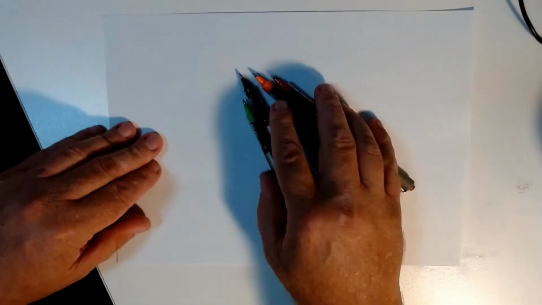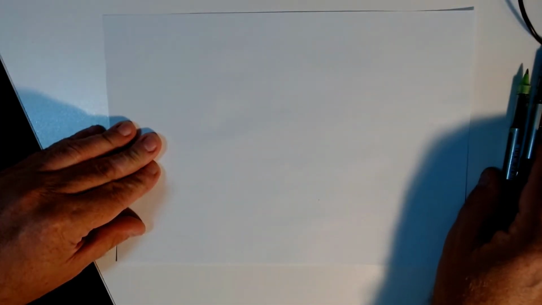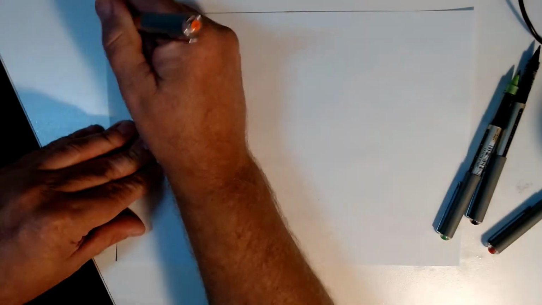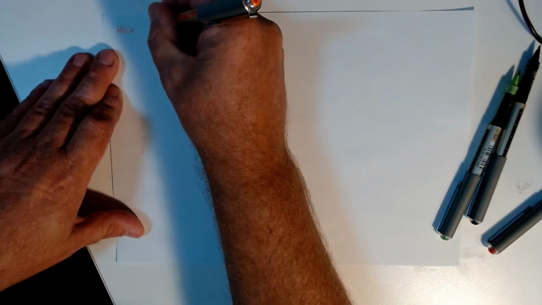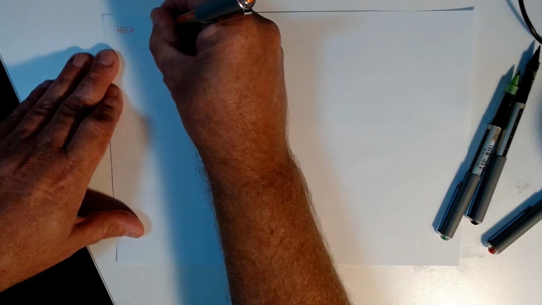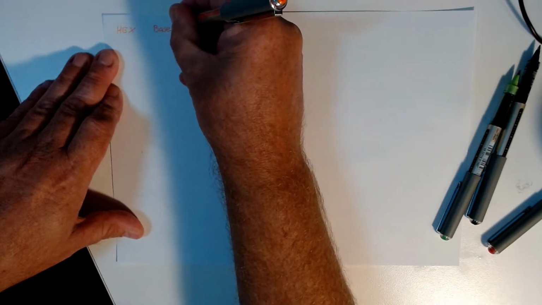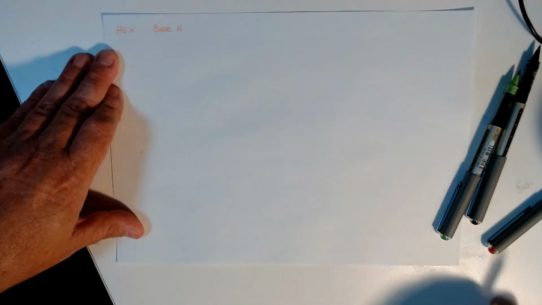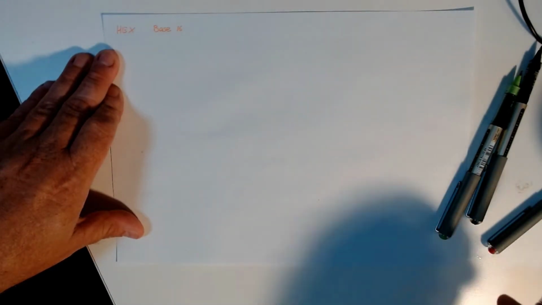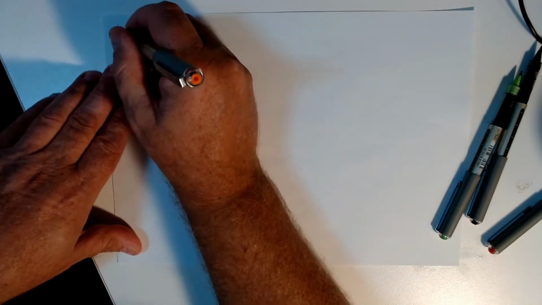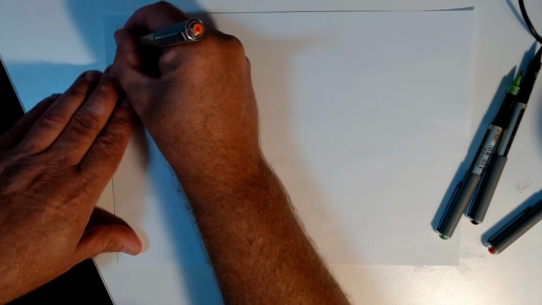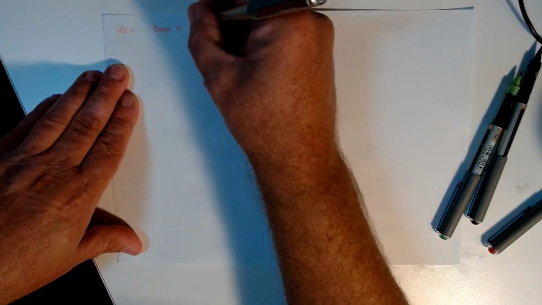Right, we've got a bunch of pens ready. We'll go through this step by step. First of all, let's look at the hexadecimal counting system. I'll just write across the top here. Hex is called base 16, and the reason it's base 16 is it has 16 values in it. They start off at 0. Don't make the mistake of starting at 1. It's actually 0.